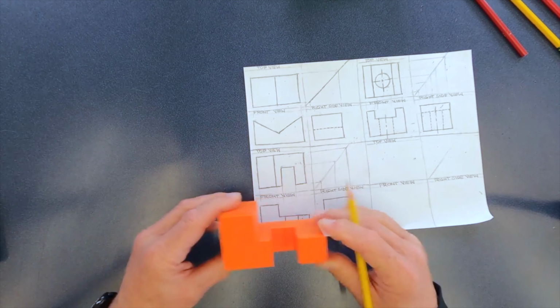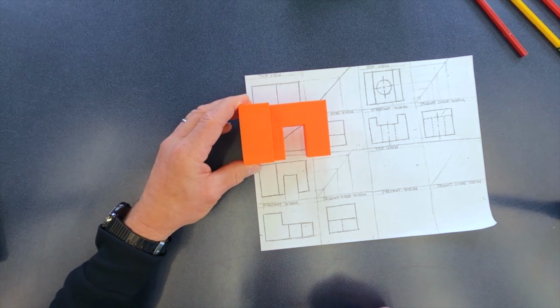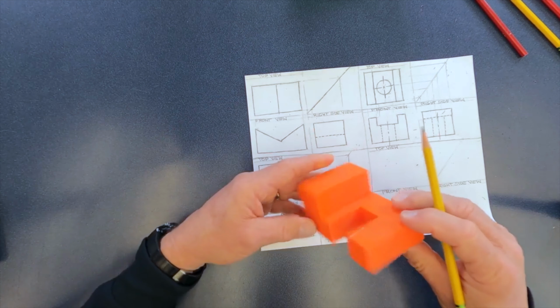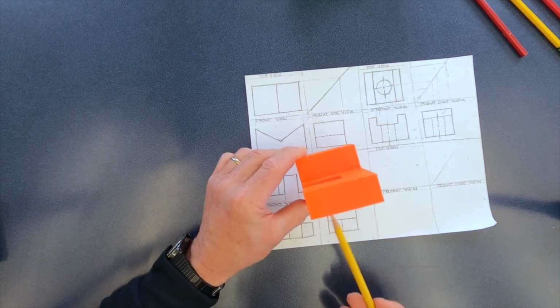So here are the views. Here is the front view. Here is the top view. Here is the right side view. And that hidden line is coming from the notch.